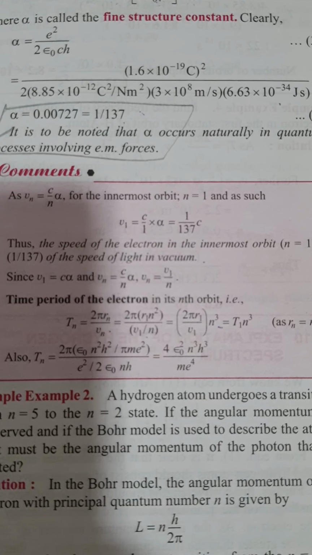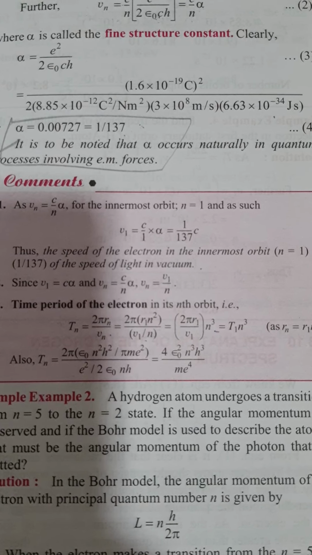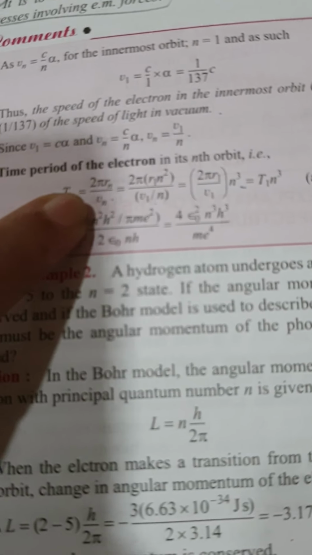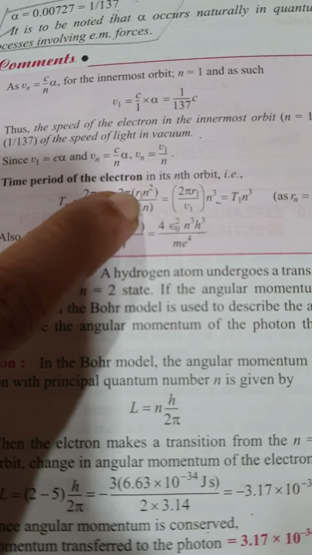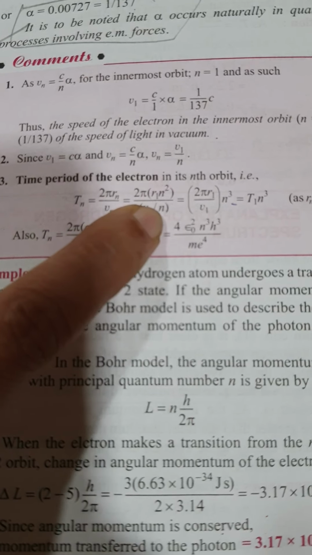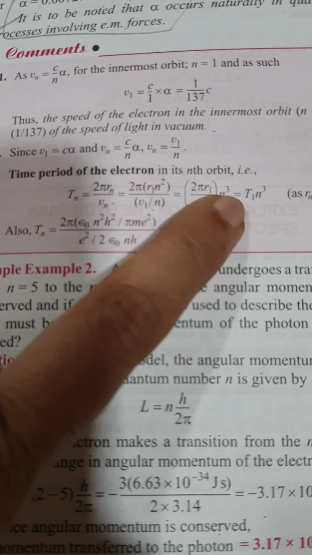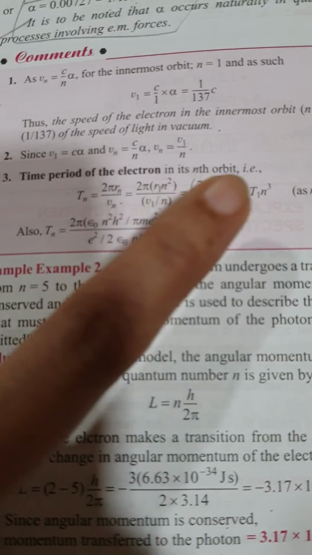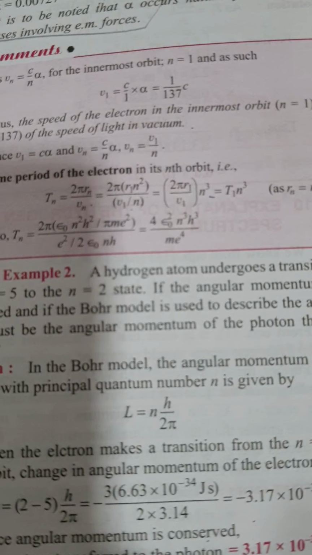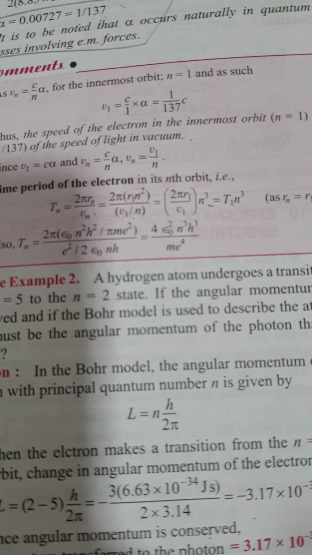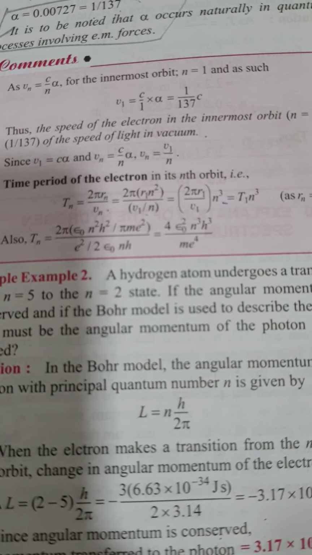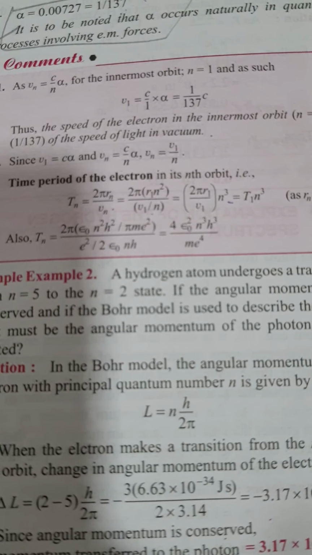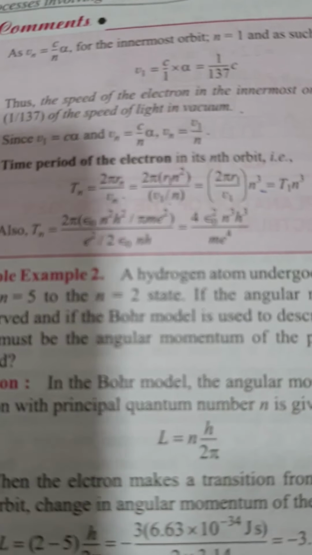So what is time period? Time period is distance upon velocity. The time period of the electron in the nth orbit is 2 pi r upon velocity. For r n, as I told, it is directly proportional to n square, and velocity is inversely proportional to n. So the n in the denominator of the denominator goes up, and it becomes n cube. That means time period is directly proportional to n cube. Children, these 4 things are very important. I repeat it again: radius is directly proportional to n square; velocity is inversely proportional to n; energy is inversely proportional to n square; and time period is directly proportional to n cube.